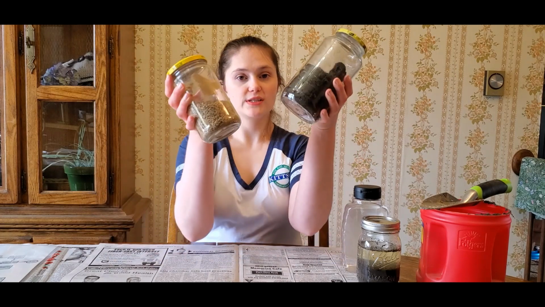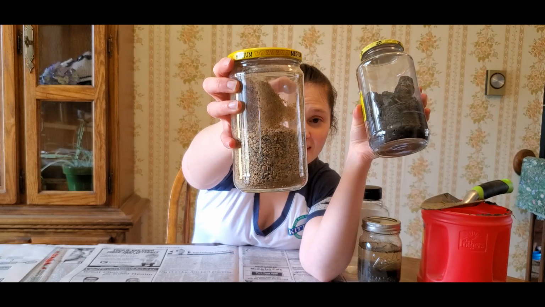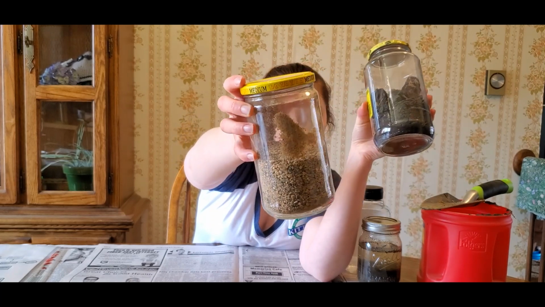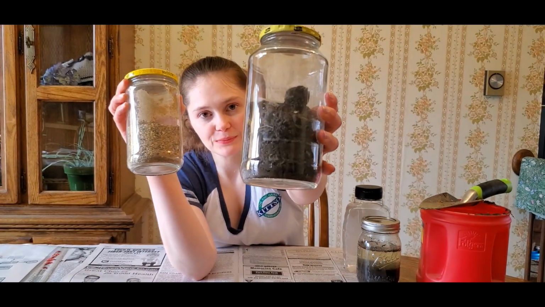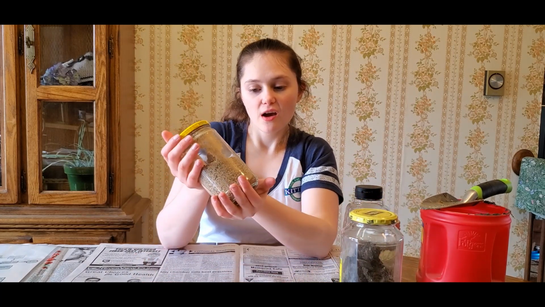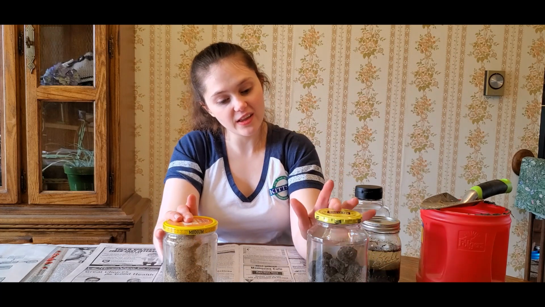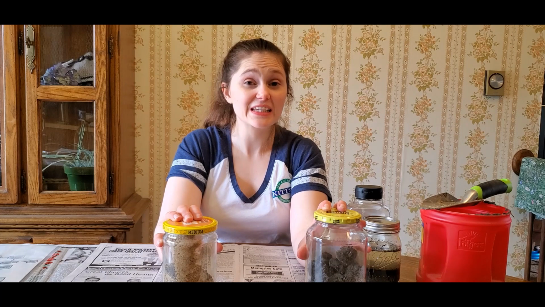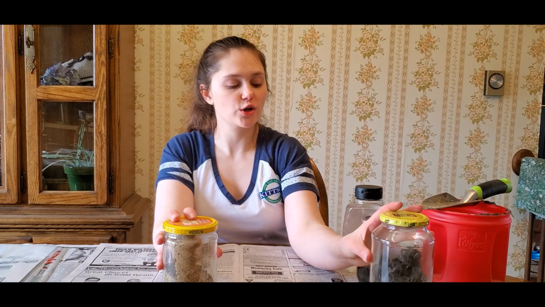Something that you can notice about these two is that the sandier soil has much bigger pores, or much bigger particles, than the clay soil. And I can put up pictures of these as well for you to look at. Another thing to look at is the color. The sand is much lighter than the clay. Now this does tend to be the case, though in some cases clay can be light colored. But typically clays are darker in color.